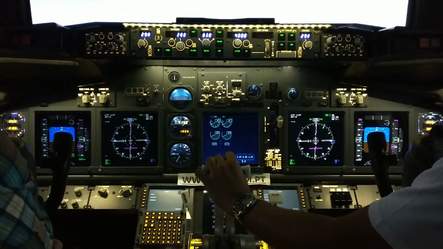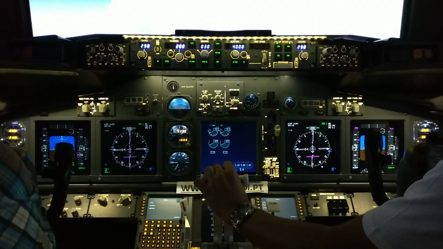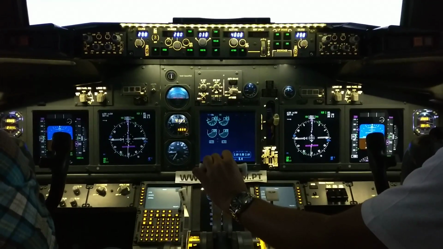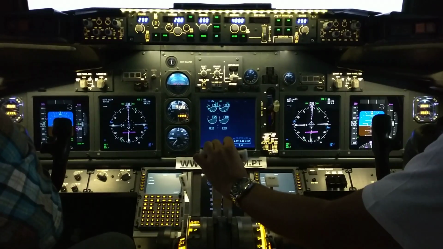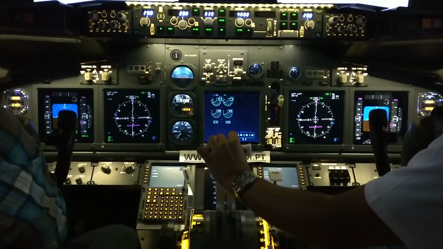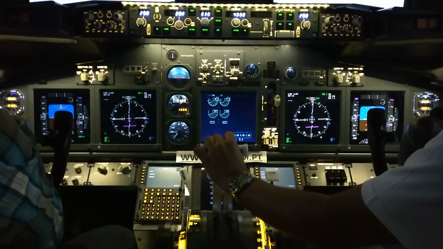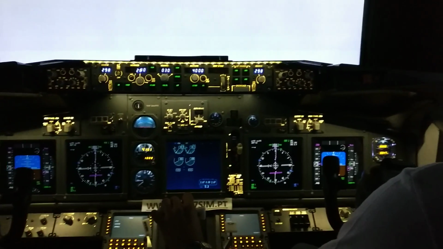Correct. Altitude. Check. Altitude. Check. Correct. Alright, and now you kill the speed trend vector, the green arrow, with the throttles. Just as that dies off, that's where the thrust should be. Get it? Check.